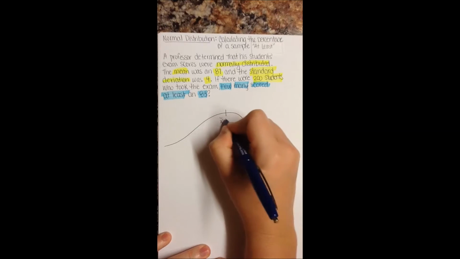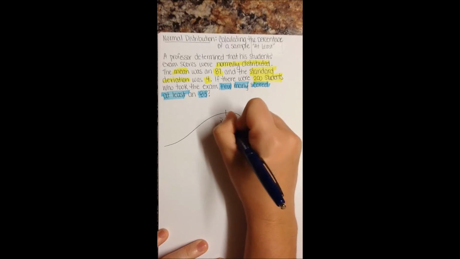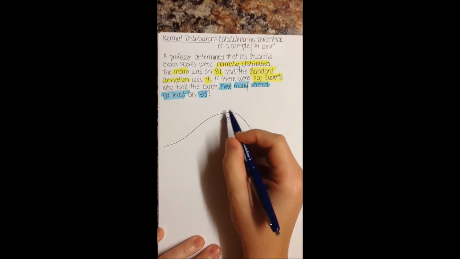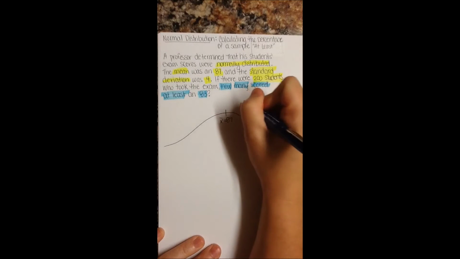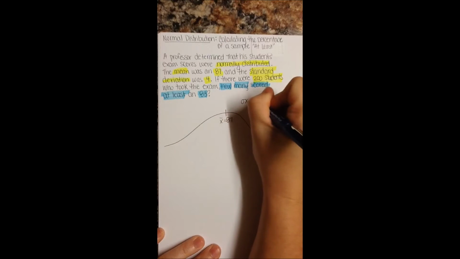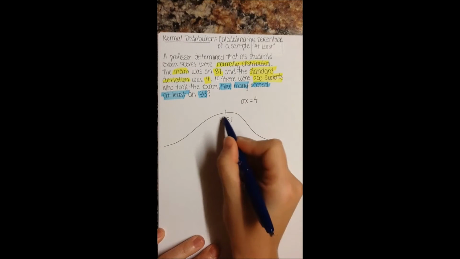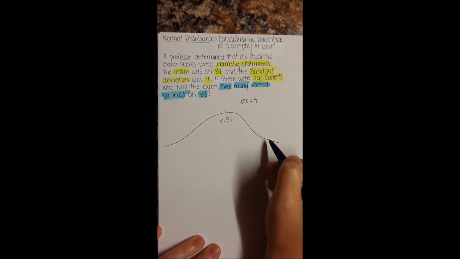It states that the mean is a grade of 87. Remember again that the x with the line over it is the calculator symbol for mean. It states that the standard deviation is equal to 4. So if I go below, I want to continue subtracting. And if I go above, I want to add by 4.